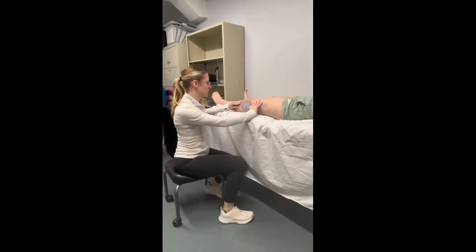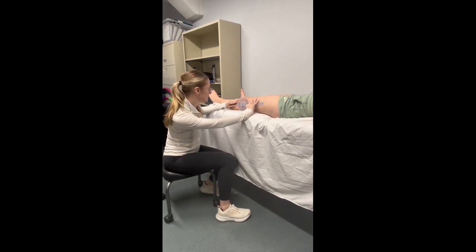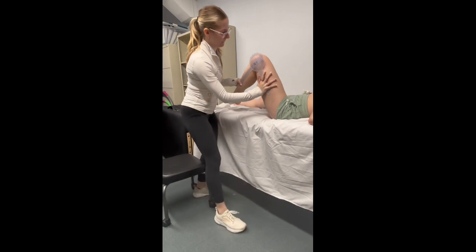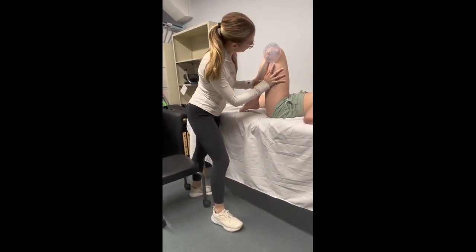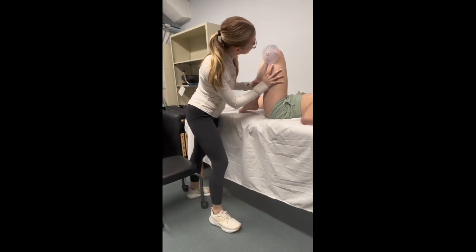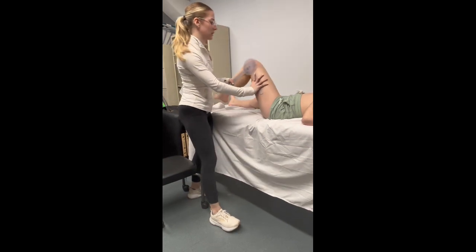Okay, so here the patient is exhibiting 0 degrees of knee extension, and then I'm just going to take you up into knee flexion here, Kate. And just push you a little bit further. And this side, the patient has 0 to 145 degrees of knee flexion, which is pretty close to what she had on the other side.